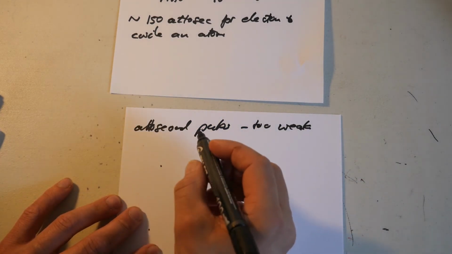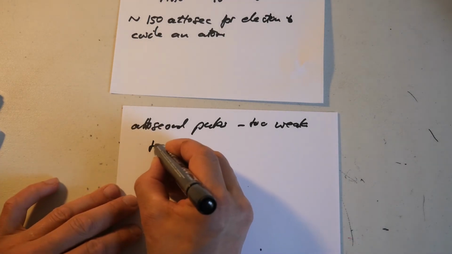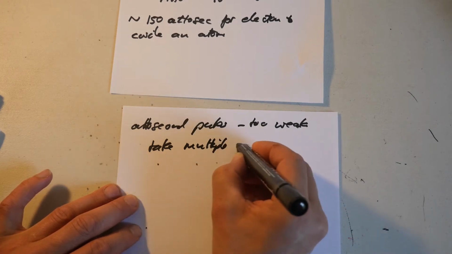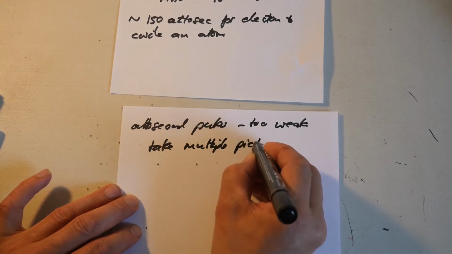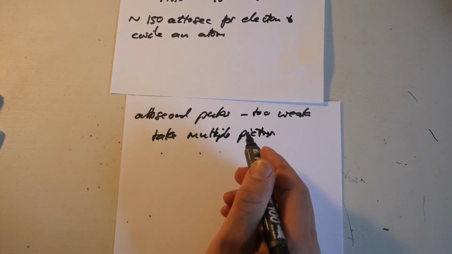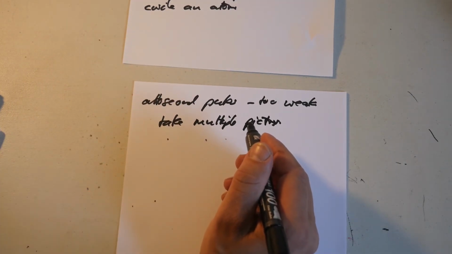So you have to take multiple pictures. Multiple pictures are required in order to create an image.